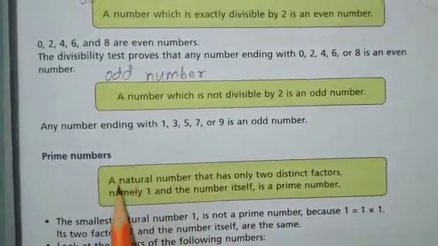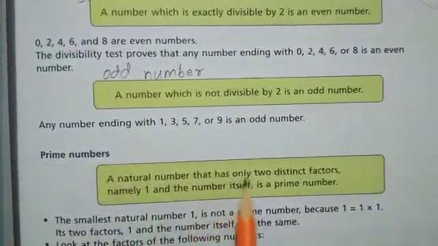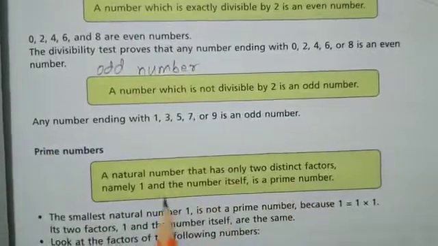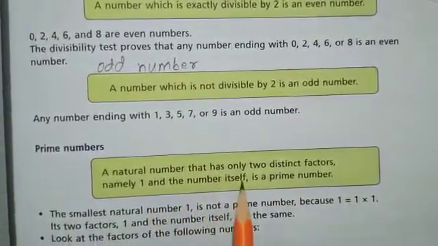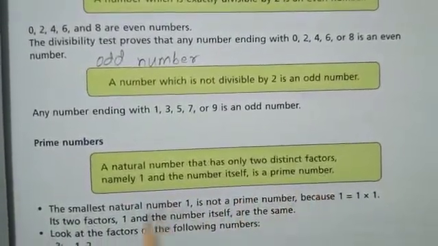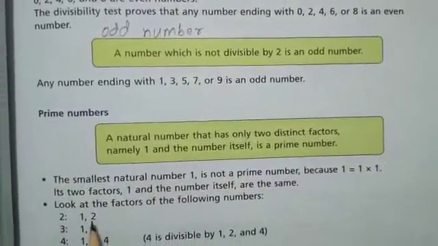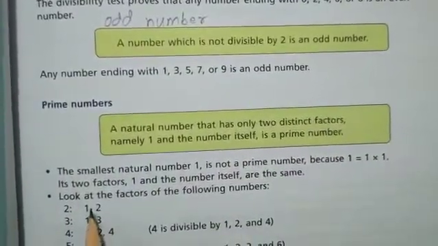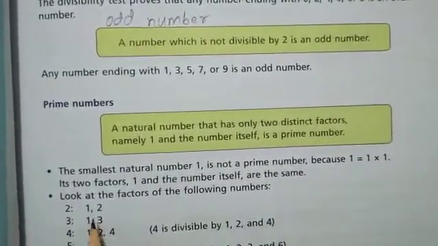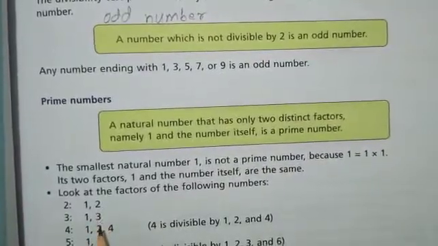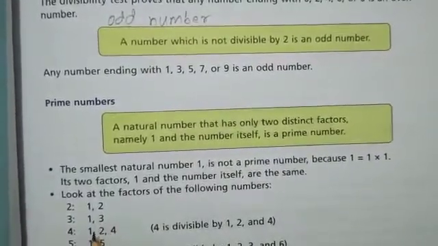Prime number. What is a prime? A natural number that has only two distinct factors, namely 1 and the number itself, is a prime number. It means that 1 and 2, 1 and 3. 1 is a natural number and 2 is itself, so this is a prime number. Okay.